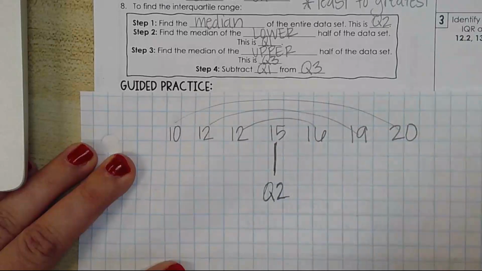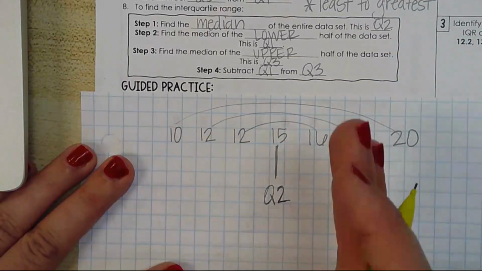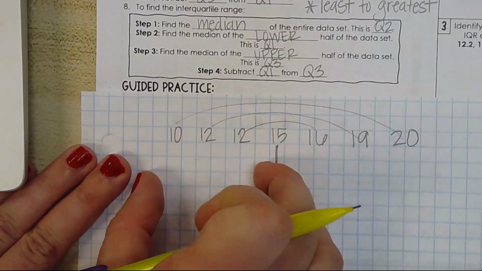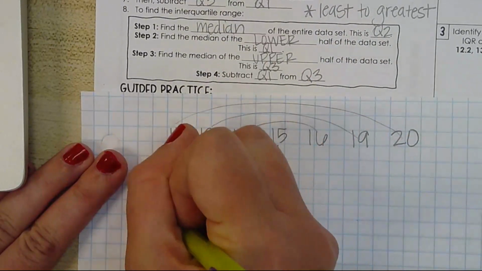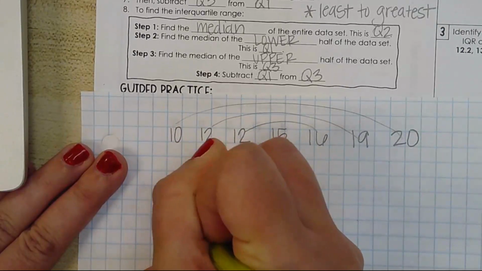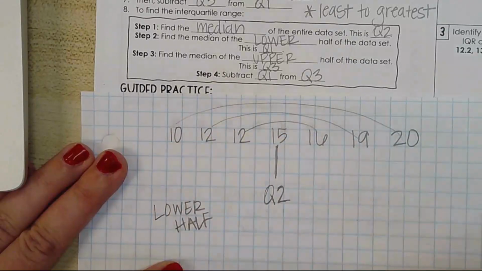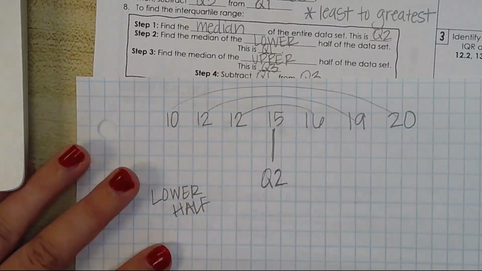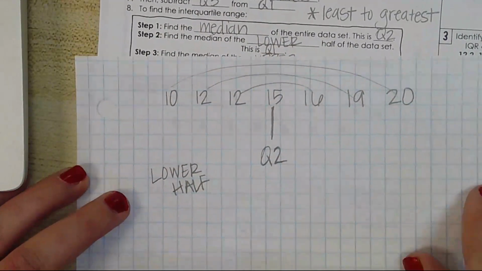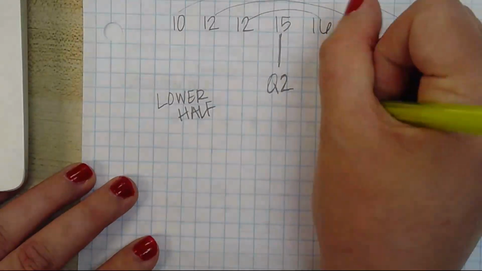So what I've done with this data set is I've split it in half. I have a lower half, and you won't have to write this every single time, but we are on our first problem. I have a lower half. I do. We do. And then the right side of the data is going to be the upper half.